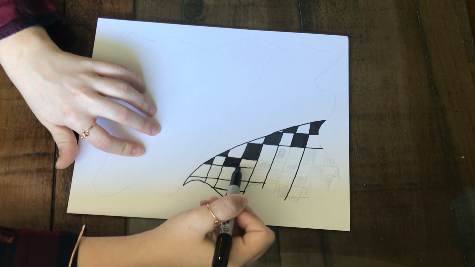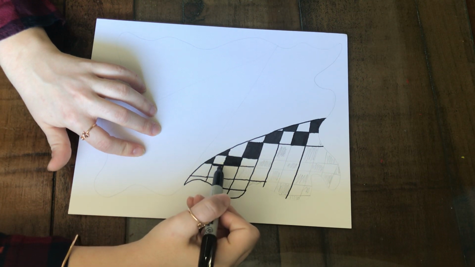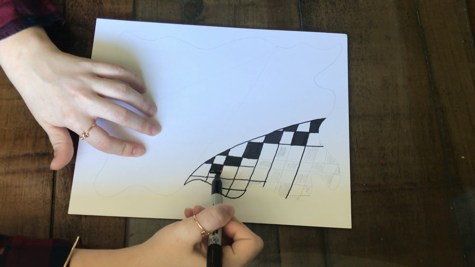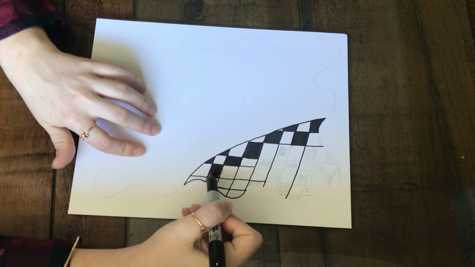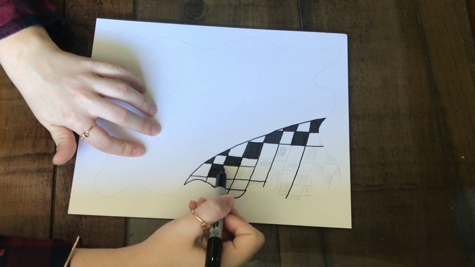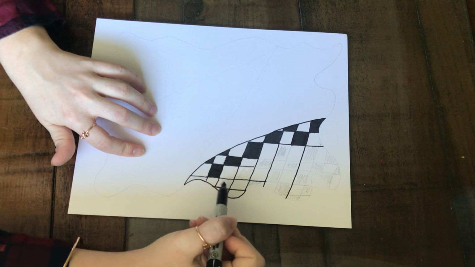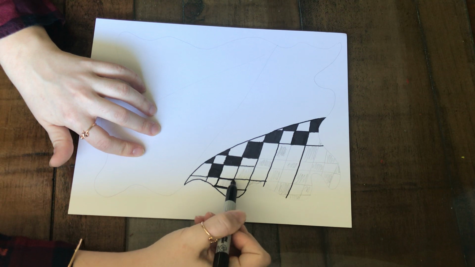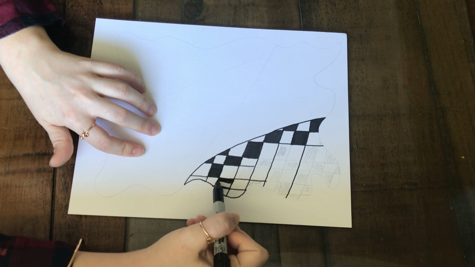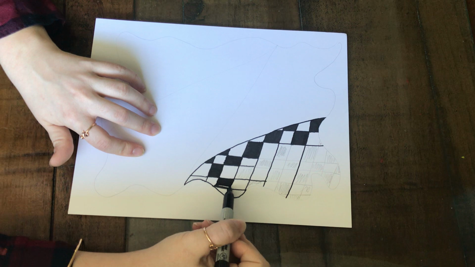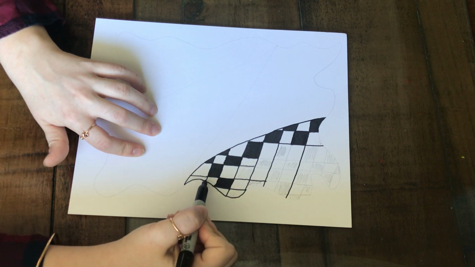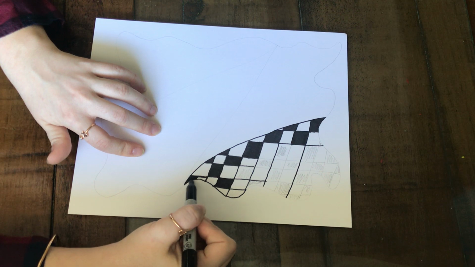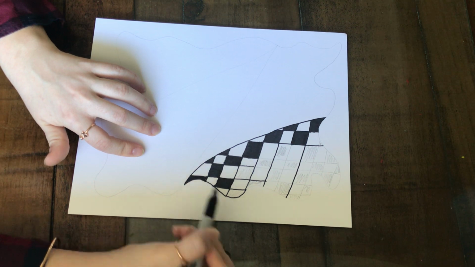So one thing about Zentangle is that there are a lot of variations on each pattern. So even though I'm using this black Sharpie marker, you might want to use a colored marker, or you might want to use a different pattern inside of the squares for the checkerboard pattern. So as you're working, if there's something that you want to do to make this pattern a little bit more special or unique to yourself, take a risk. Do it. What's the worst that happens?